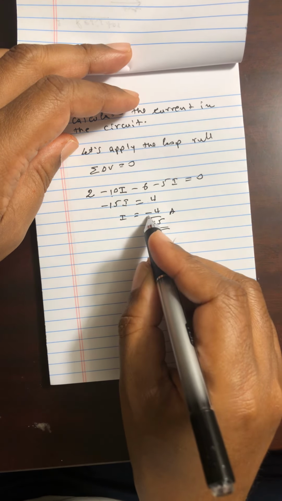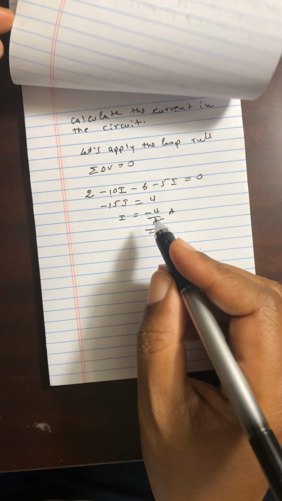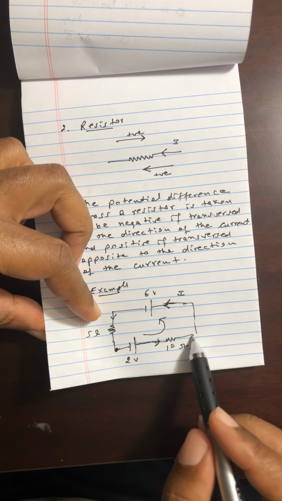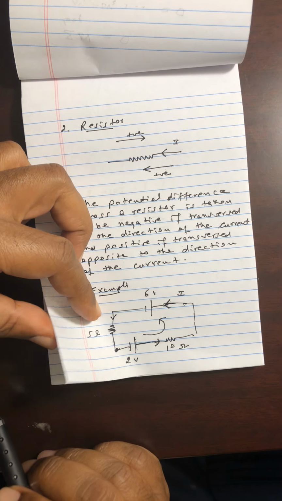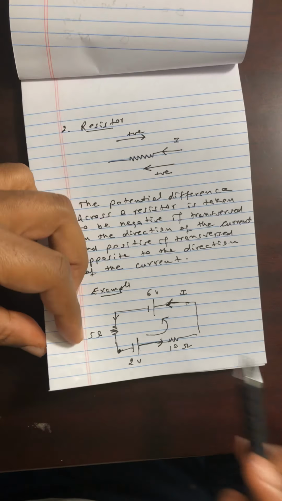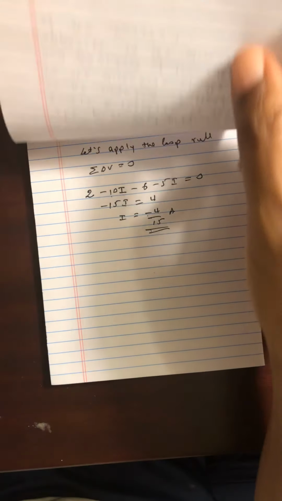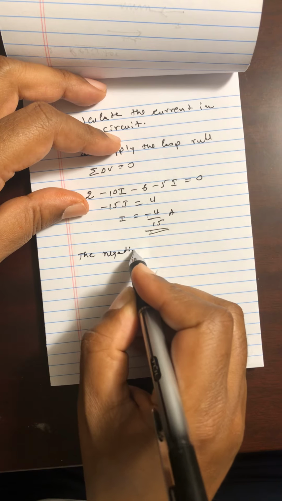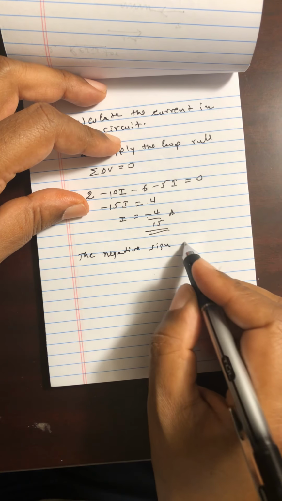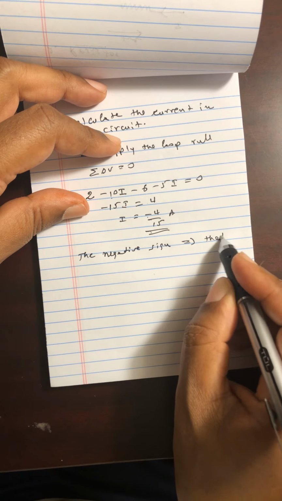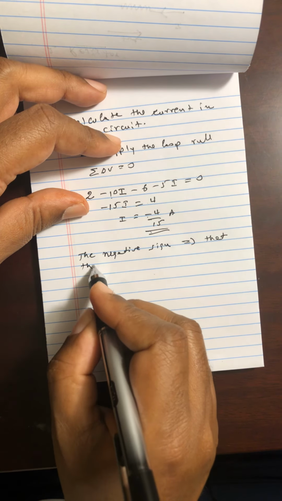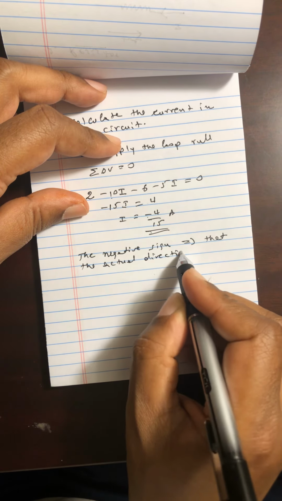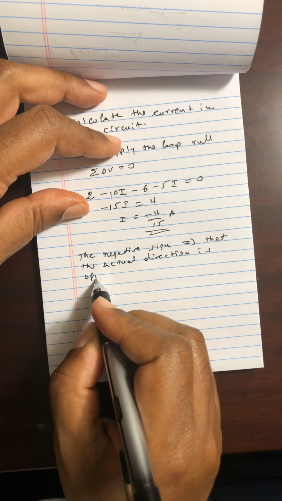Now this negative sign is very important, because when we started solving the problem, we assumed that the current was going in a counterclockwise direction, but since our answer turns out to be negative, the actual direction of the current is clockwise. The negative sign implies that the actual direction is opposite to the assumed direction.